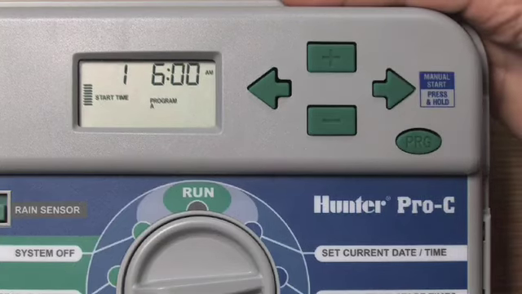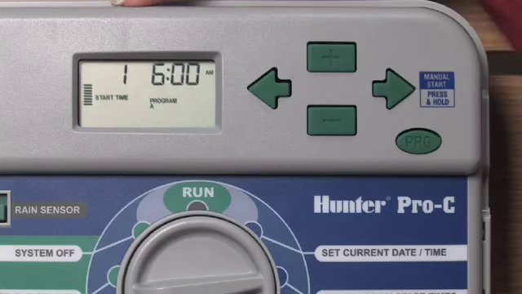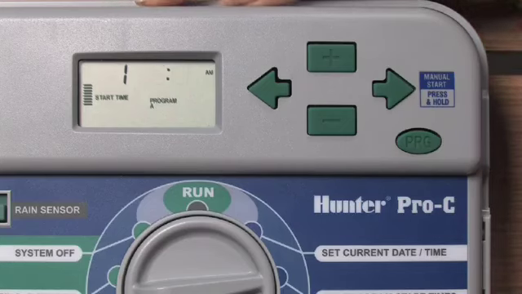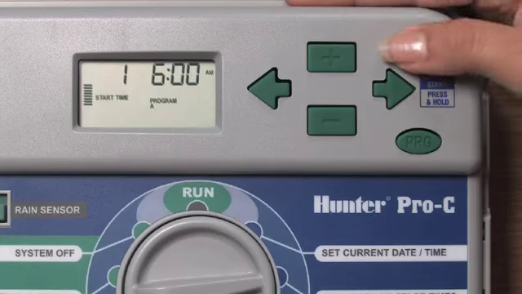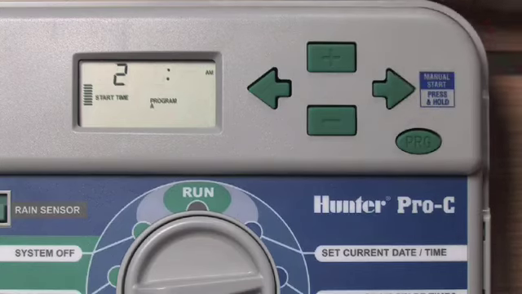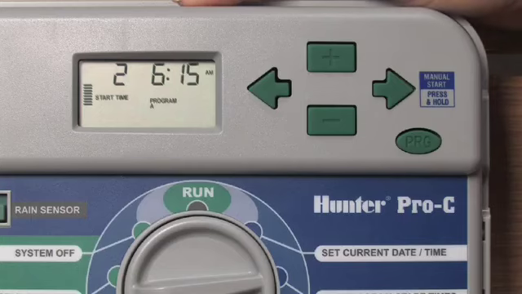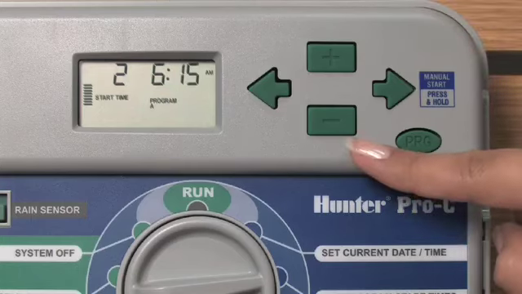The only one we need, like I said before, is the first one if we want to water once a day. Obviously, if we want to water multiple times a day, then yes, we're going to have to program multiple start times. So in order to get rid of the other extra start times, we press the right arrow. We notice we have a second start time at 6:15, so let's go ahead and get rid of them. And the way we do it is by pressing the minus button.